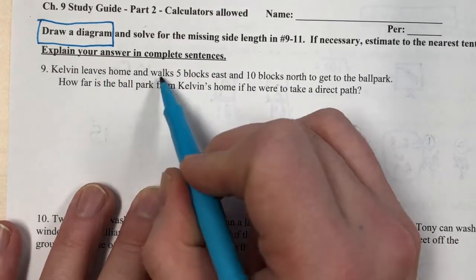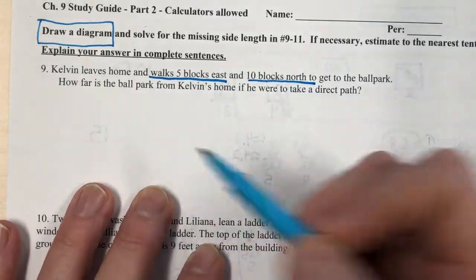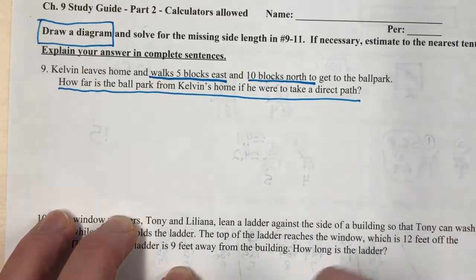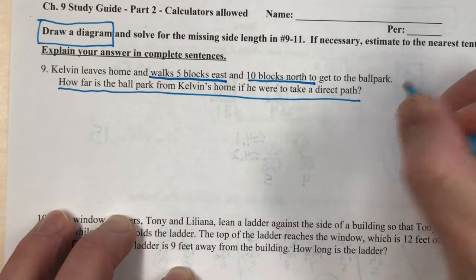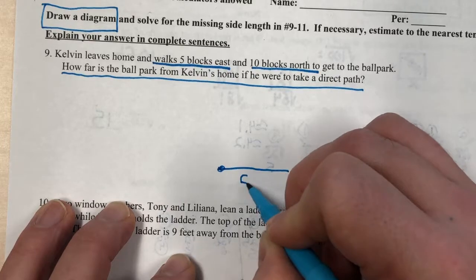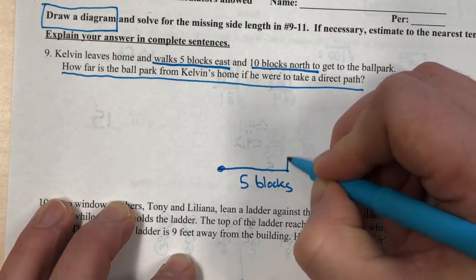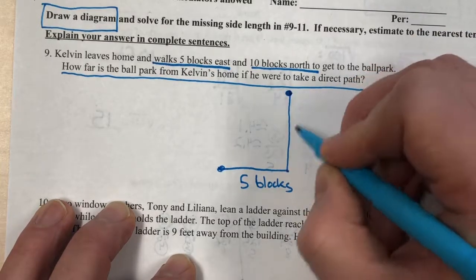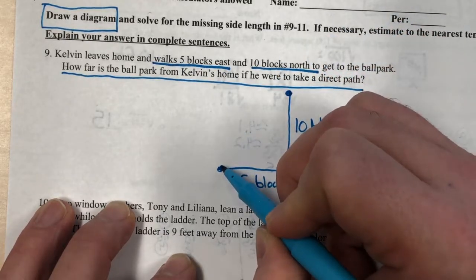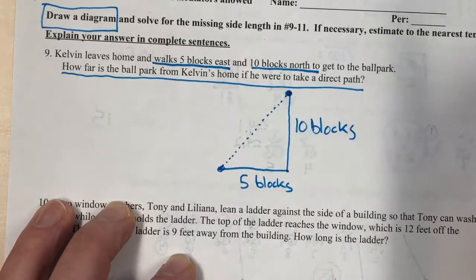So first off, Kelvin walks 5 blocks east, then 10 blocks north. And then the question is, how far is the ballpark from his home? A direct path means a straight line from his home to the ballpark. So if he starts at his home and he walks 5 blocks east, I just make a little drawing for that. East is to the right, and then he walks 10 blocks this way and he ends at his ballpark, so that's 10 blocks. And a direct path means he wants to know if he were to take a shortcut from his house to the ballpark, how long would that be?